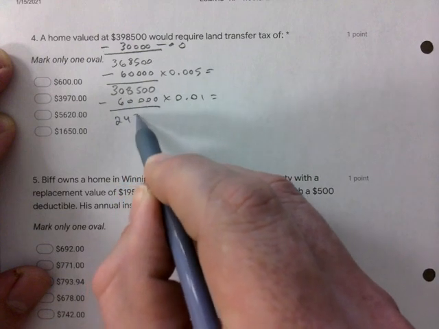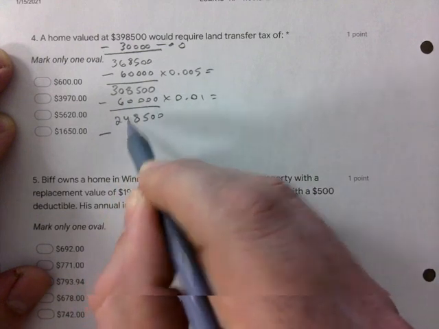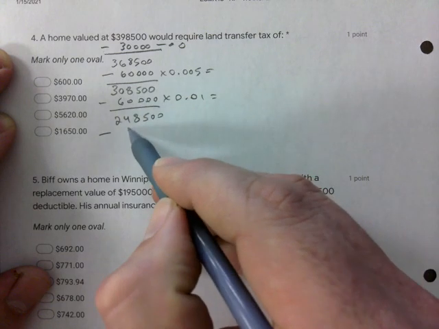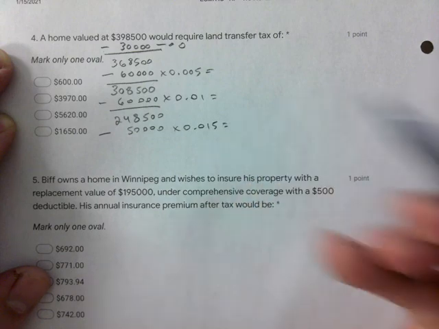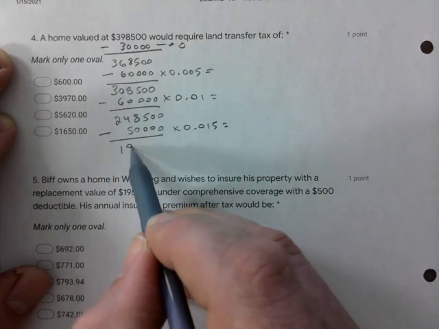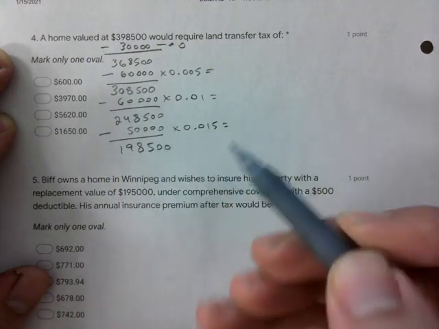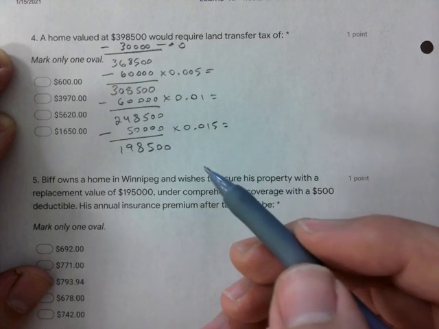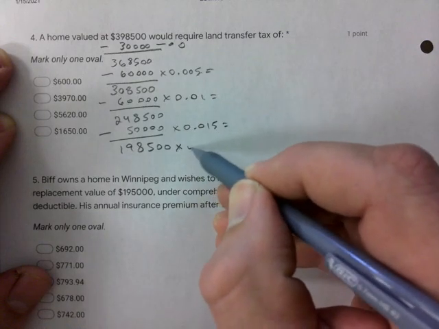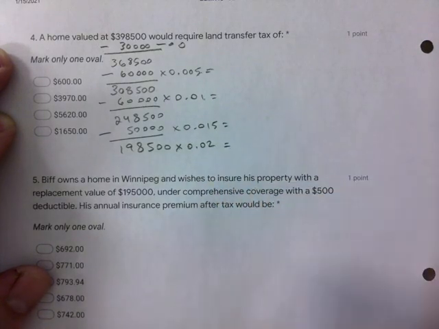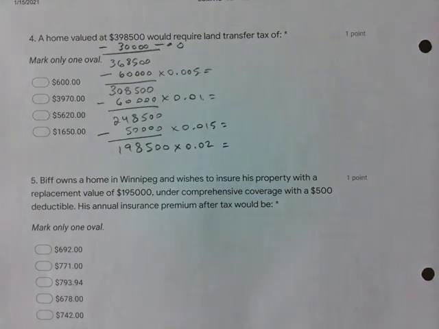This gives you 248,500. You take away, so 30, 60, 60, the next is 50. Okay? You pay 1.5% on that. That's 198,500. What do we tax that? Half, 1.5, 2%, right? There's nothing else to subtract anymore once you've gone through the 30, 60, 60, 50. Remember, the 30, 60, 60, 50 adds up to 200,000, right?